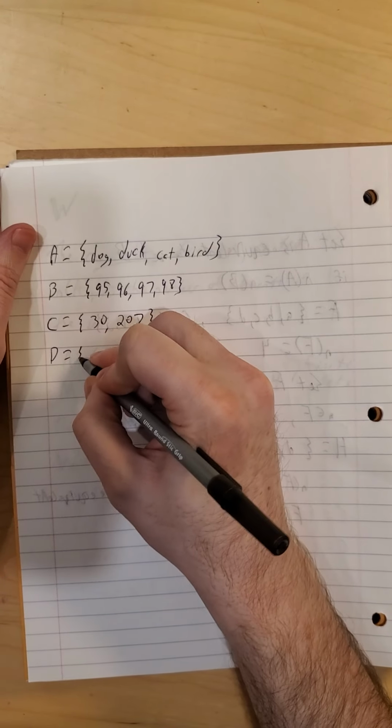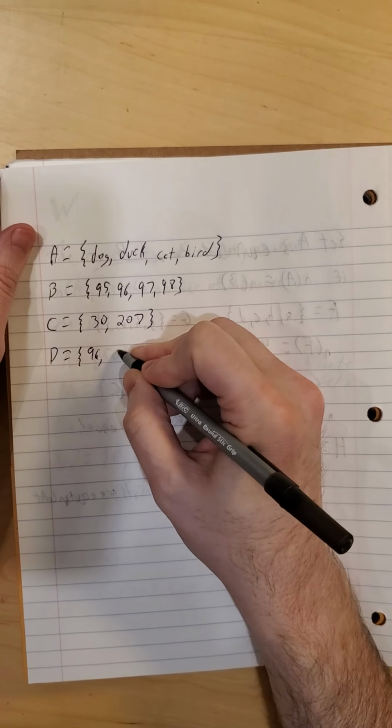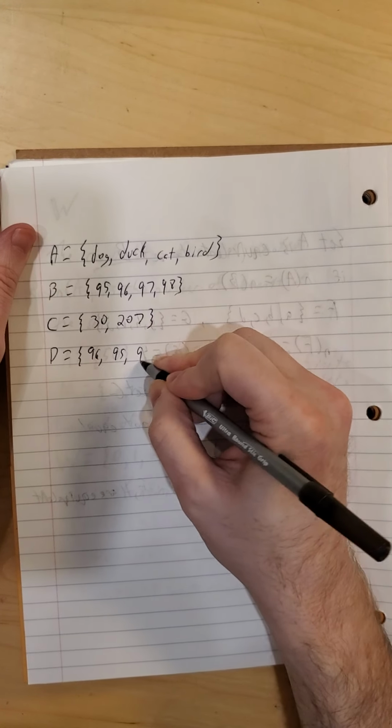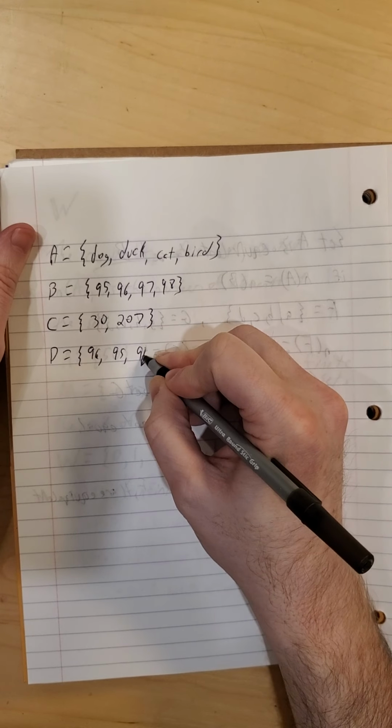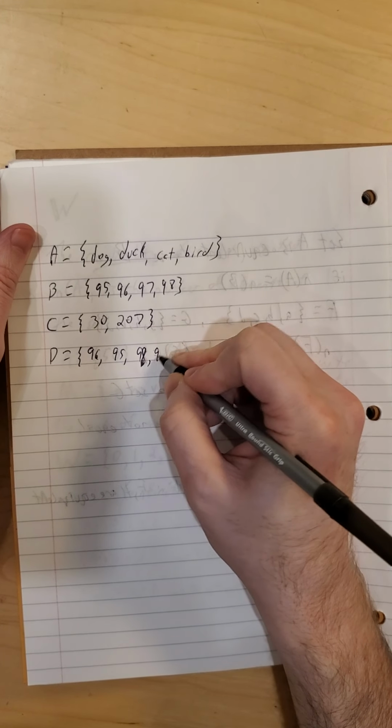And set D will contain 96, 95, 98, and 97.